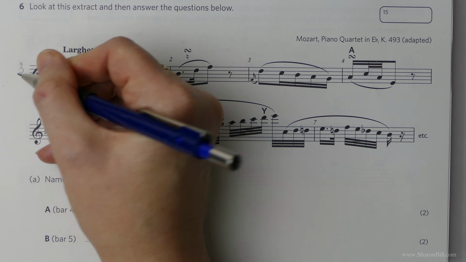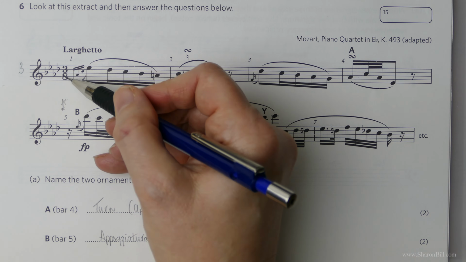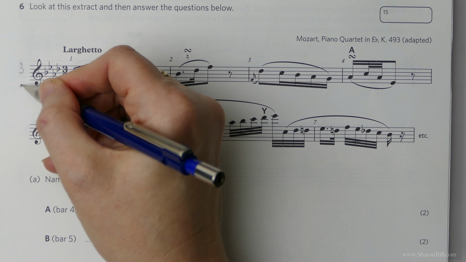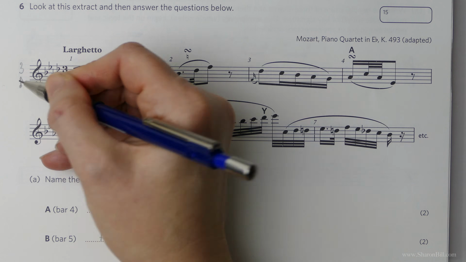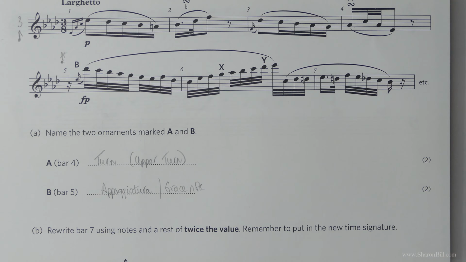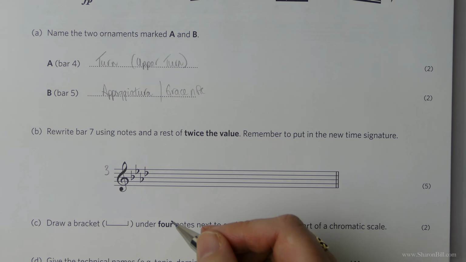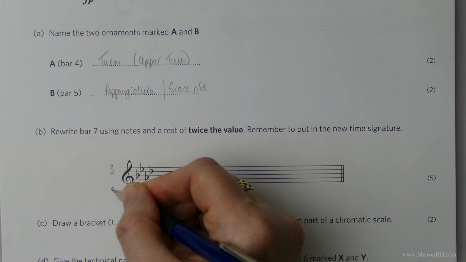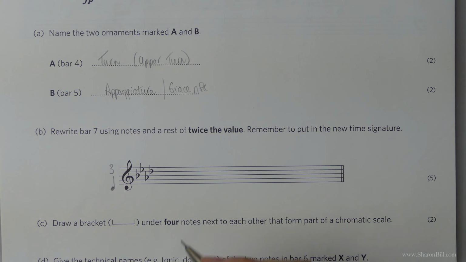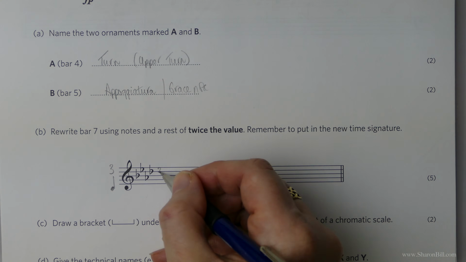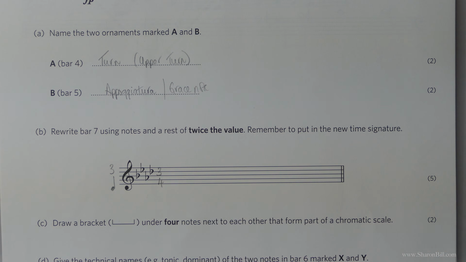We need to keep that. However, at the moment we're in quavers or eighth notes. In order to double that, we keep 3 beats per bar, but now we're going to be in quarter notes or crotchet beats. So our new time signature will be 3/4.